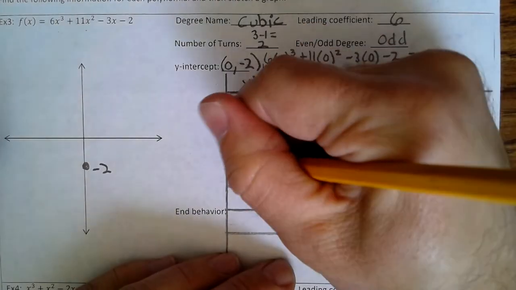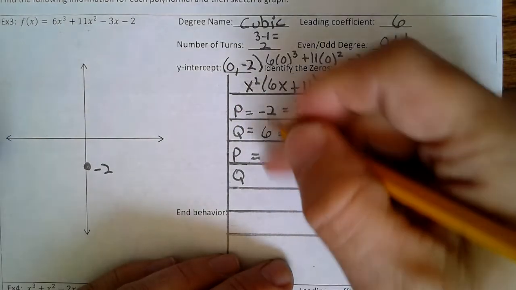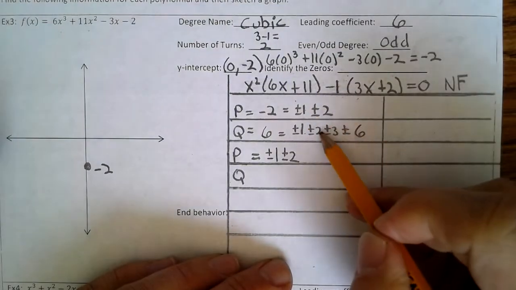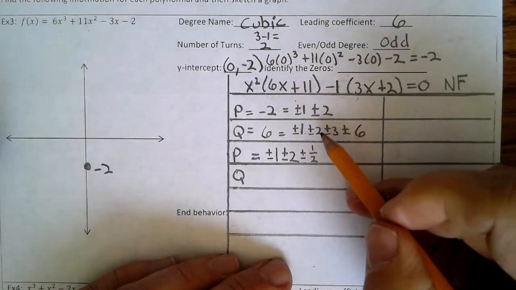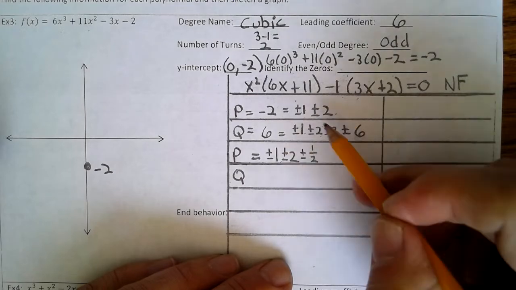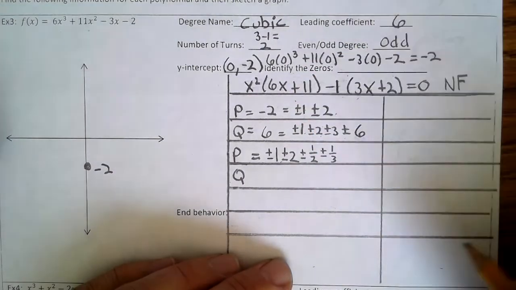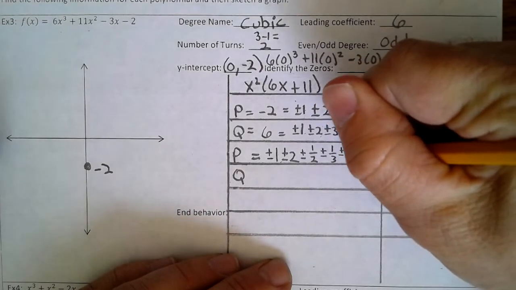Now 1 divided by 2 is plus or minus 1/2. And then 2 divided by 2 is just 1, which we already have. 1 divided by 3 is plus or minus 1/3. And then 2 divided by 3 is plus or minus 2/3. And 1 divided by 6 is plus or minus 1/6. And then 2 divided by 6 is 1/3, which we already have.